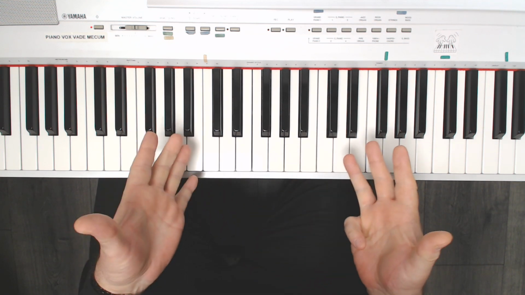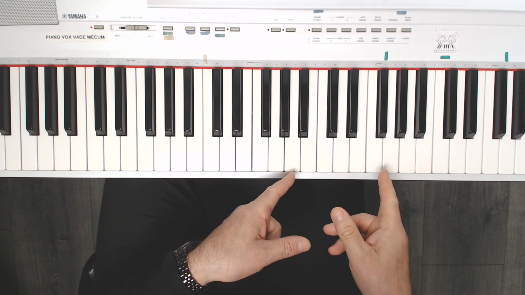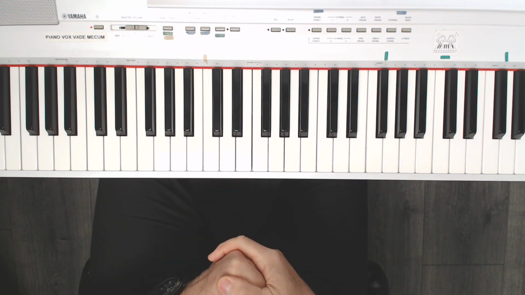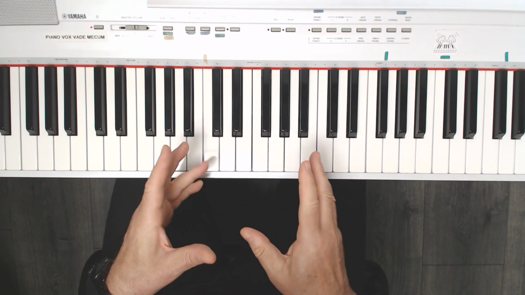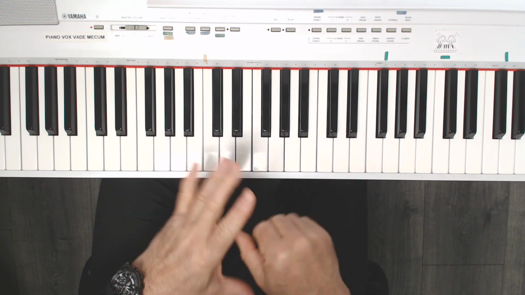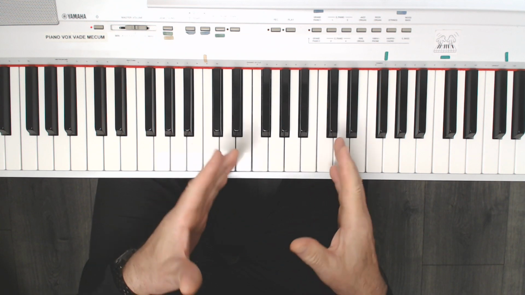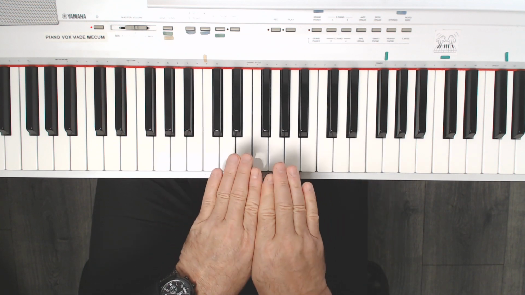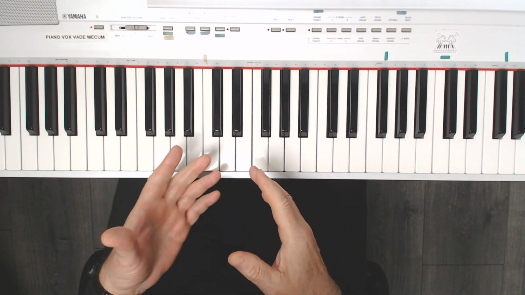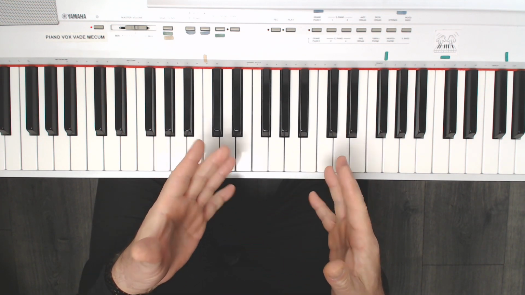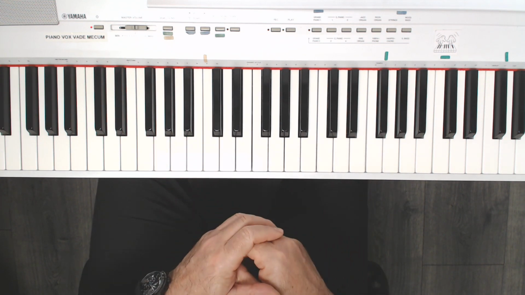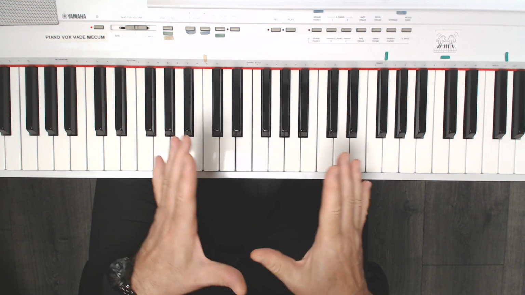Fourth, I avoid using the transposition key of the keyboard. But naturally, once you have grasped the harmonies that I'm going to show you, if you have a digital piano, do not hesitate to use the transpose function, depending on the model you have, to adjust your voice to the key that suits you. They are also made for that.